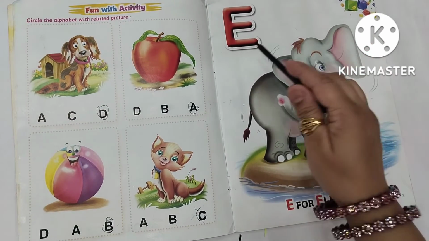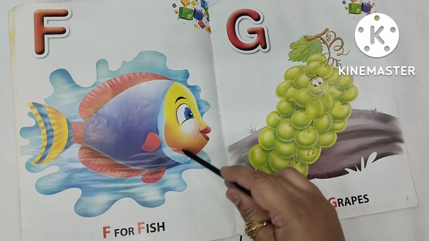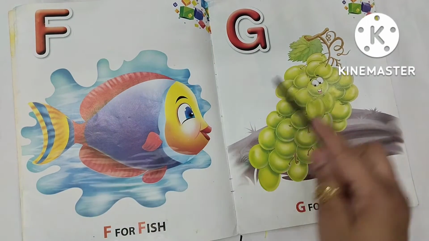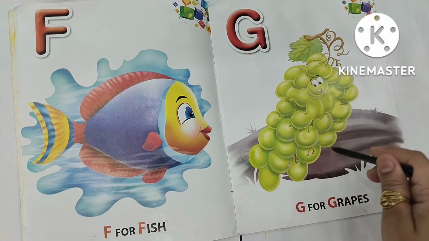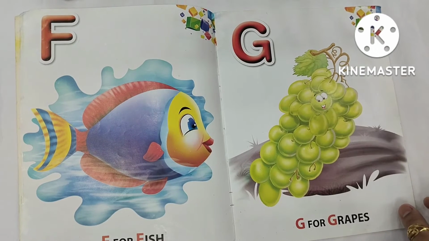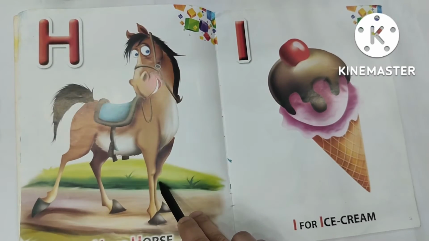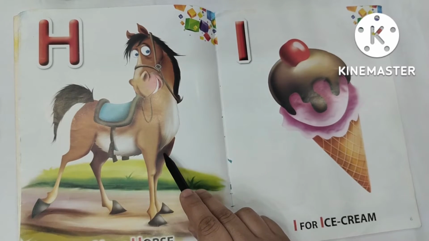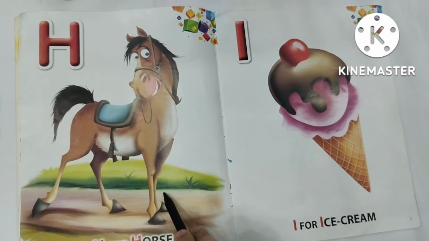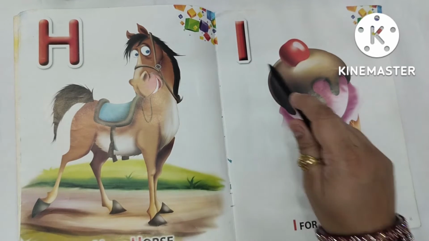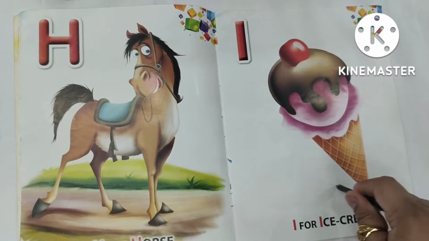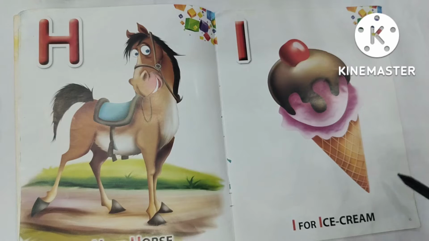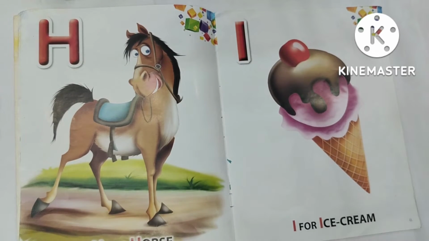Now start. E for elephant. F for fish. G for grapes. What is the color of grapes? Green. H for horse. I for ice cream. In which season we eat ice cream? Summer season. Very good.